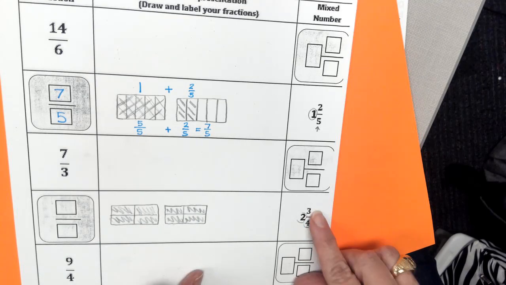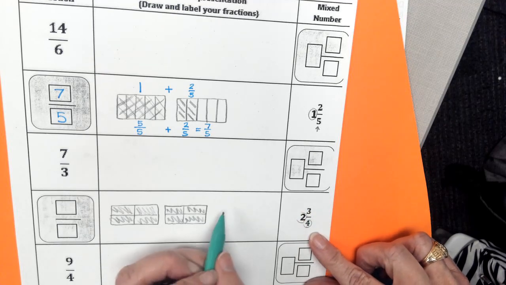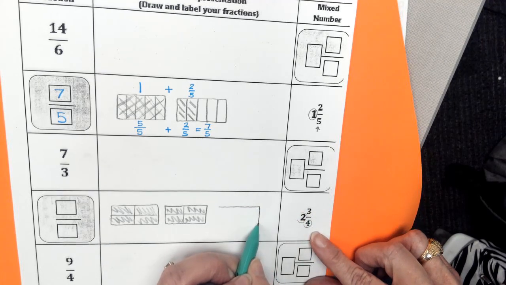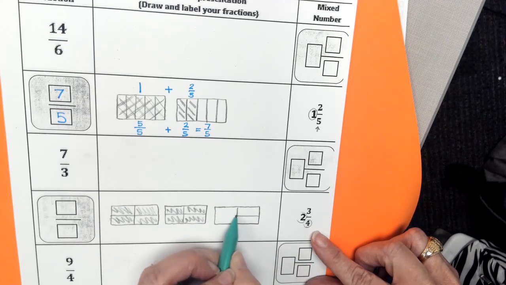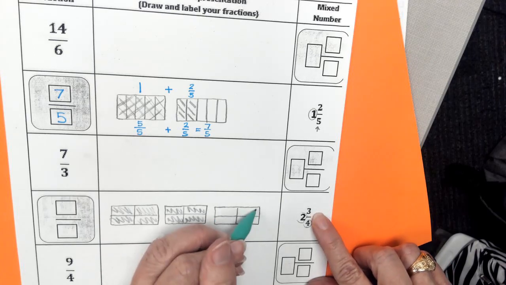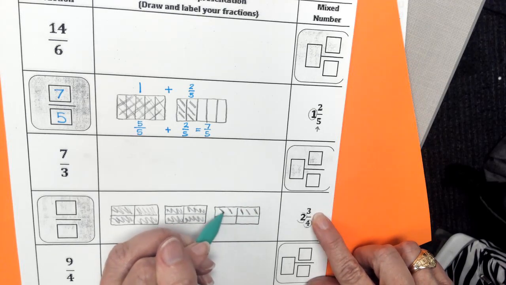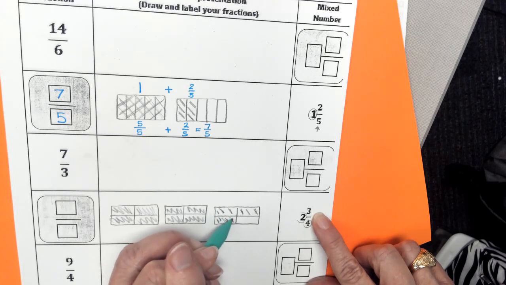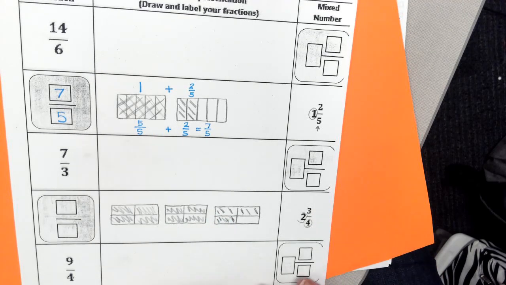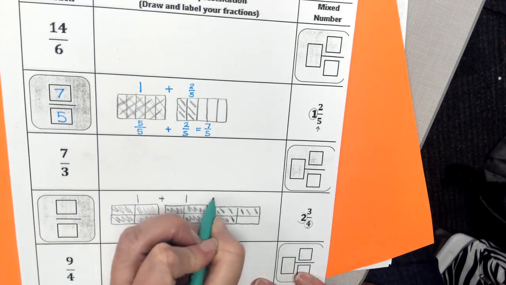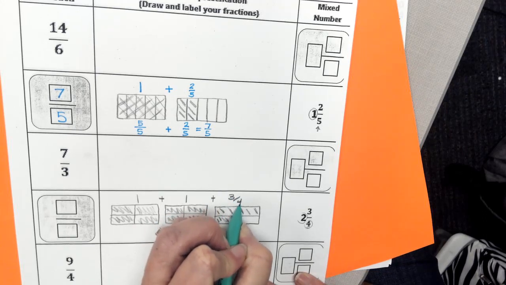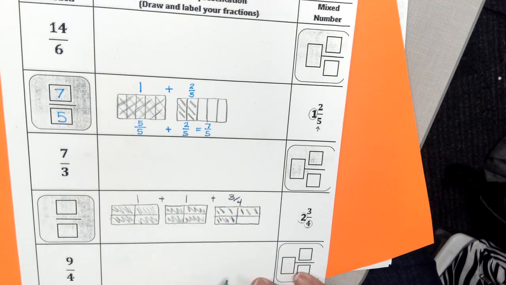I have the fraction part that is left, so I'm going to draw one more picture. I'm going to cut it into 4ths, but this time I'm only going to shade in 3 of the 4 pieces. Alright, so if I were to label that, that would be 1 whole plus 1 whole plus 3/4, which gives me my 2 3/4.